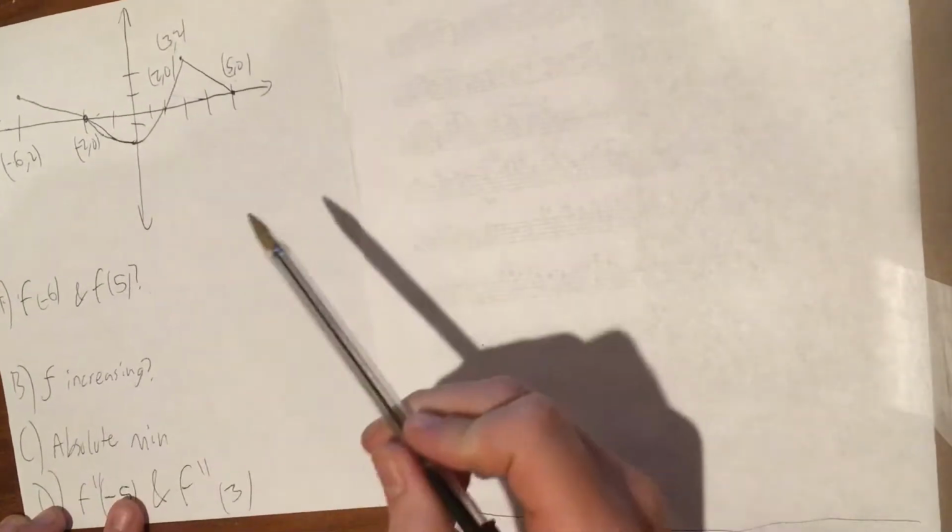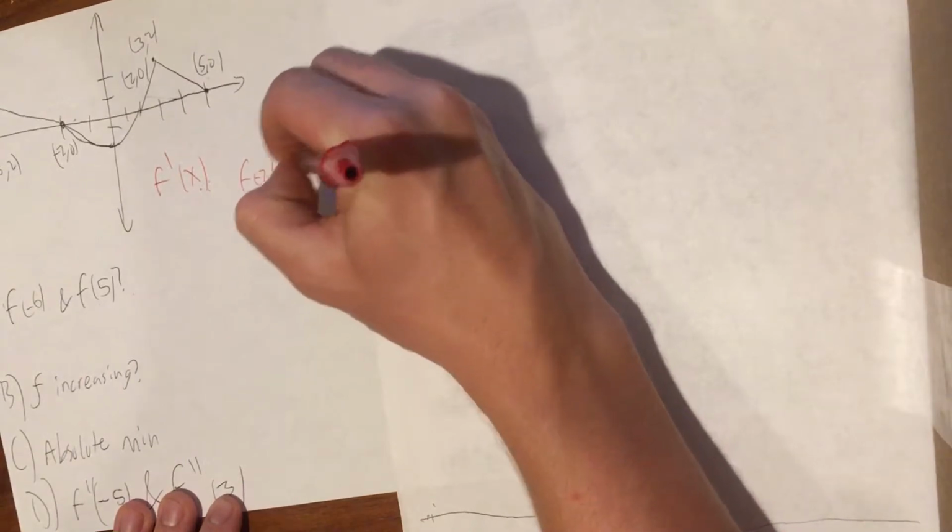So I've rewritten the problem here, and the first part of the problem wants us to find f of negative 6 and f of 5. The only thing is that the graph that they give us is f prime of x, not f of x. So the thing that we do know is that f of negative 2 is 7. And we also know that f prime of x is the slope of the graph of f of x at a particular point. So we can kind of count back from f of negative 2.